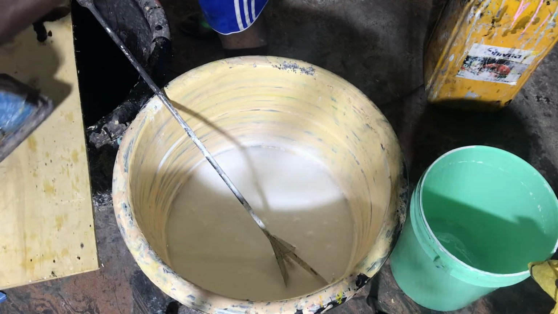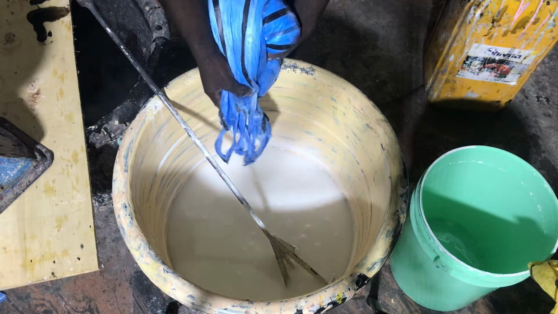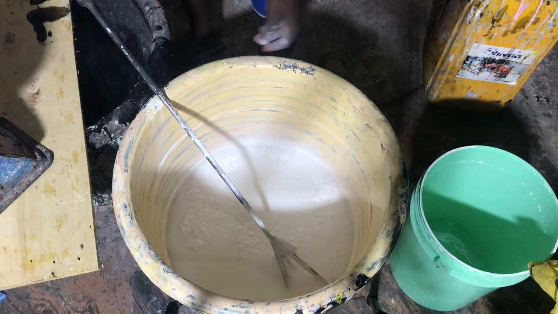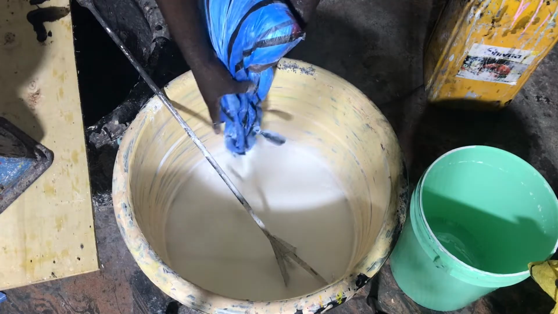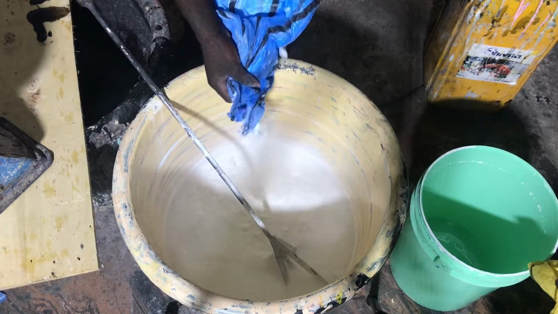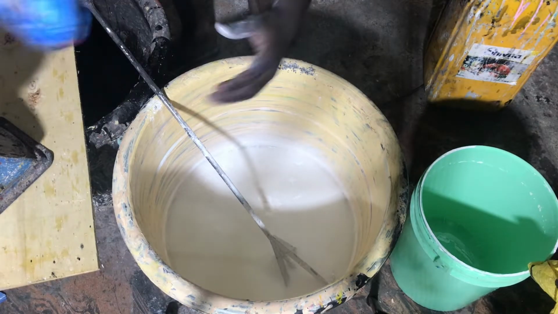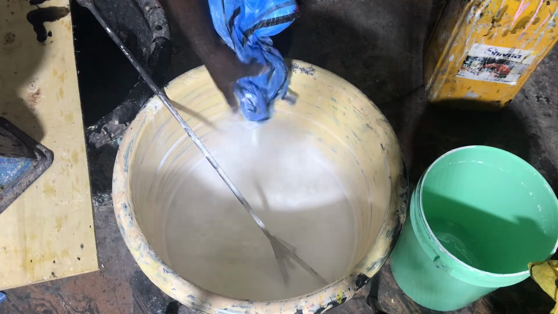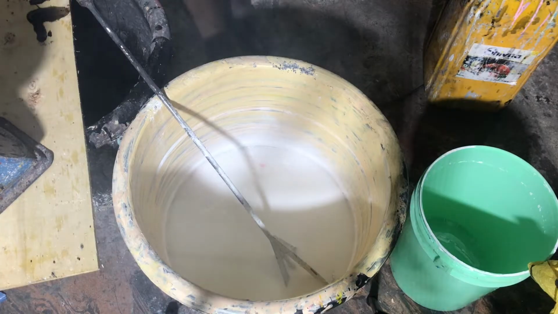The formulation of the paint is already known to us, and we started by adding carbon in the water. After adding carbon in the water, the next is the application of titanium dioxide. As you can see on the screen, we are weighing the titanium dioxide to be added, because we need a particular measurement in the formulation.